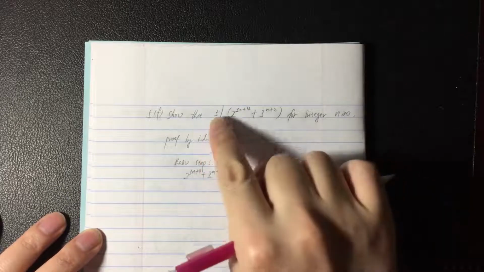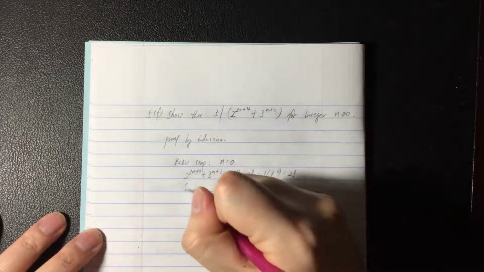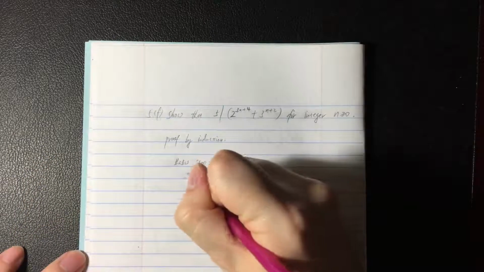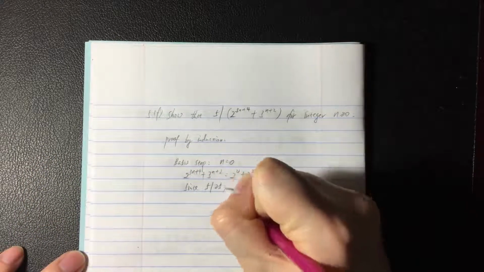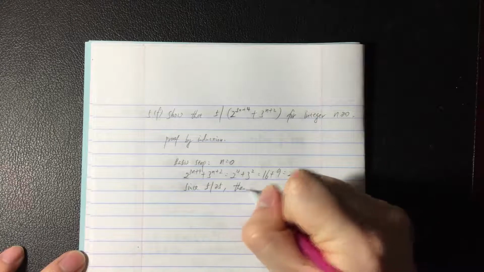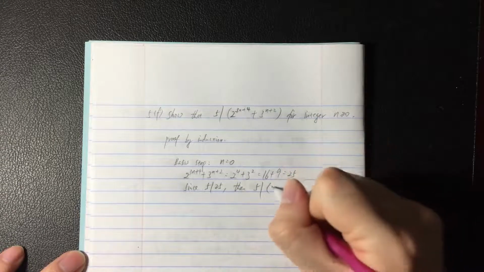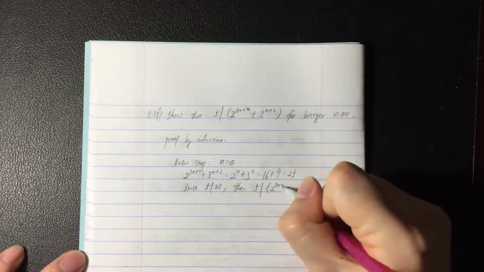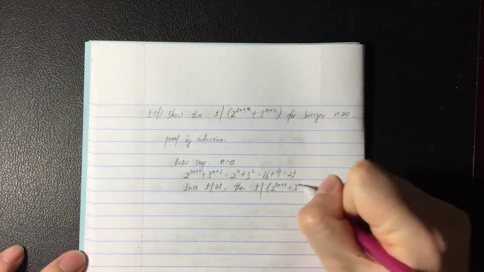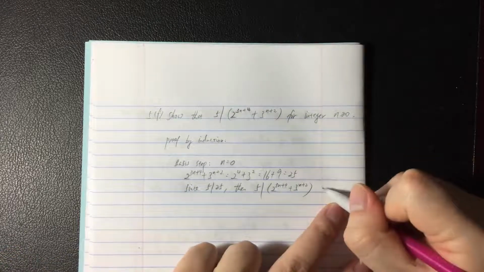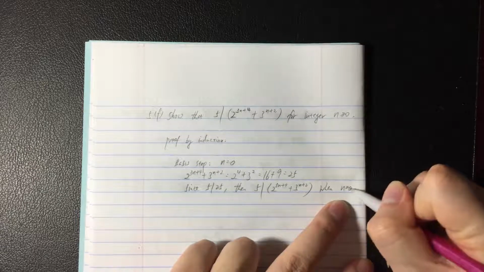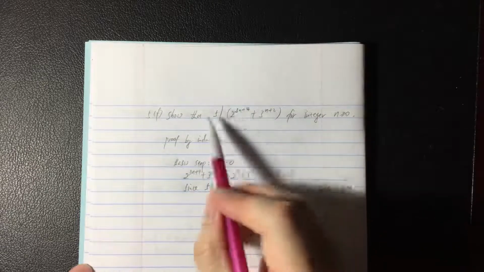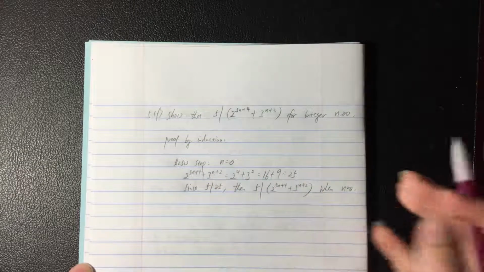So since 5 divides 25, then we can say 5 divides 2 to the power of 3n plus 4 plus 3 to the power of n plus 2 when n equal to 0. That's the basis step. We show that this statement is true when n equal to 0.